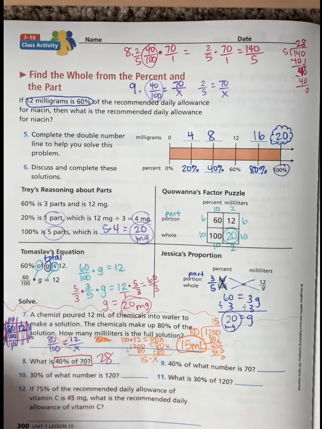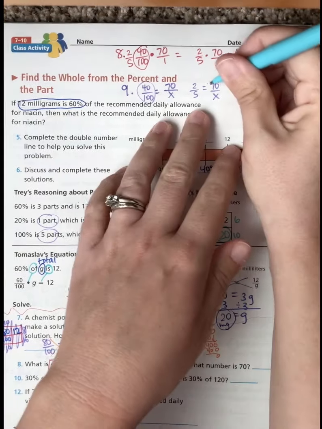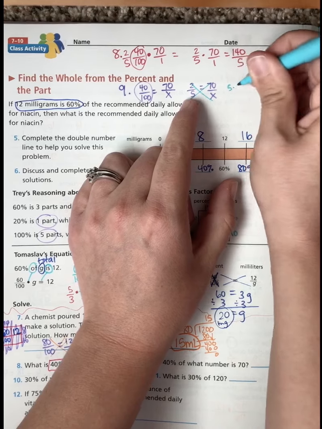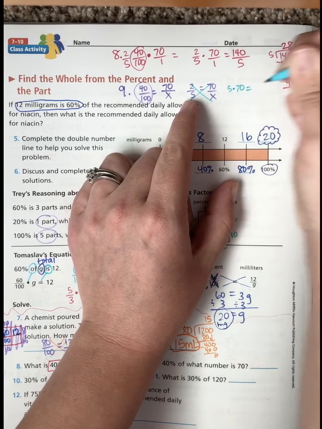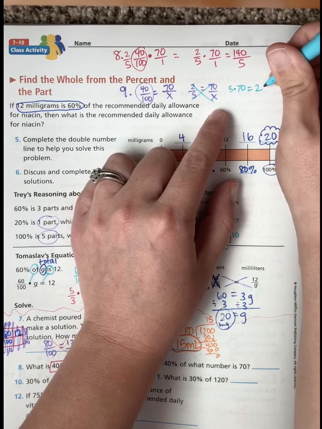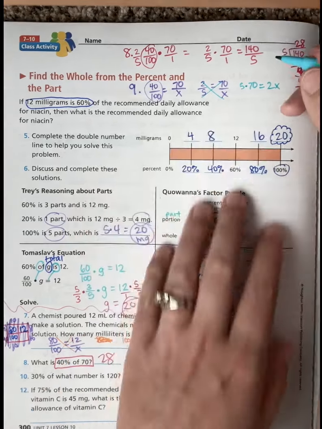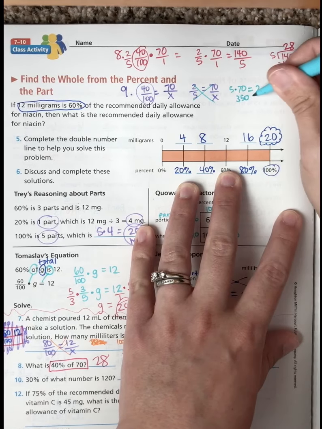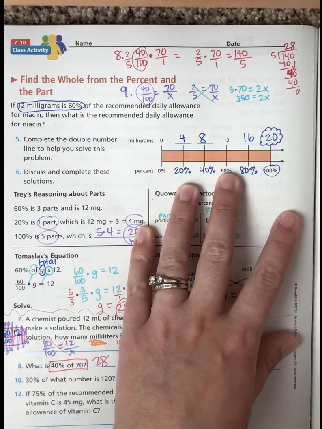Great. Now if I solve this using cross multiplication, on one side I have 5 times 70, and on the other side I have 2x. And 5 times 70 is 350 equals 2x.